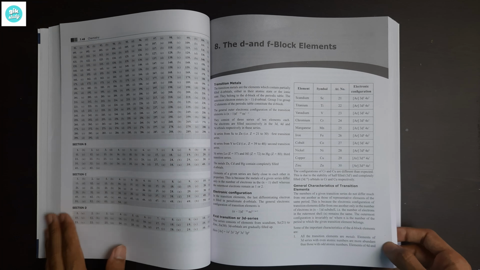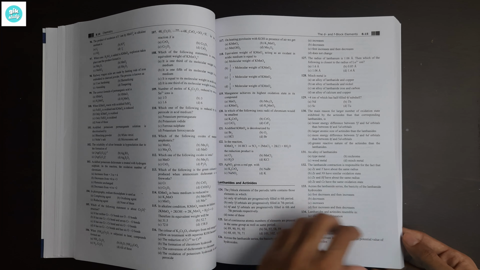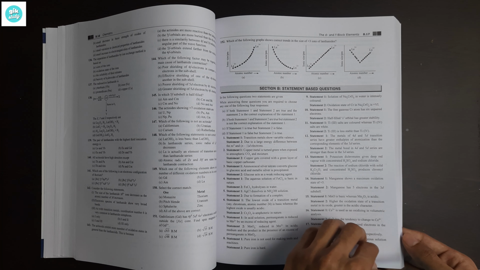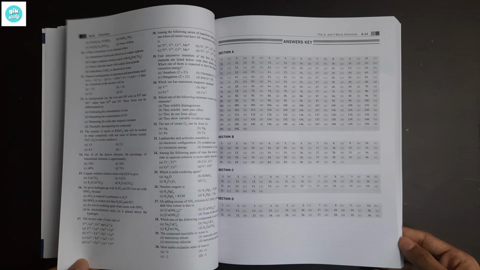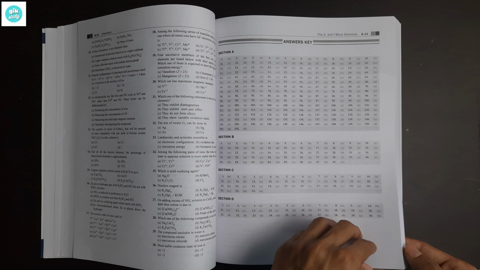Now exercises. Now answer key. Now chapter 9, coordination compounds.